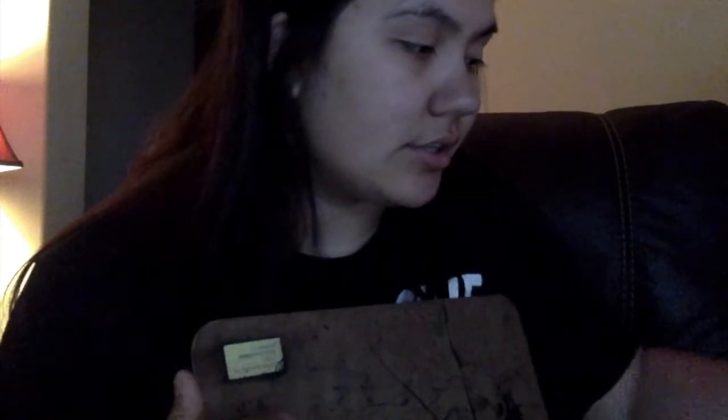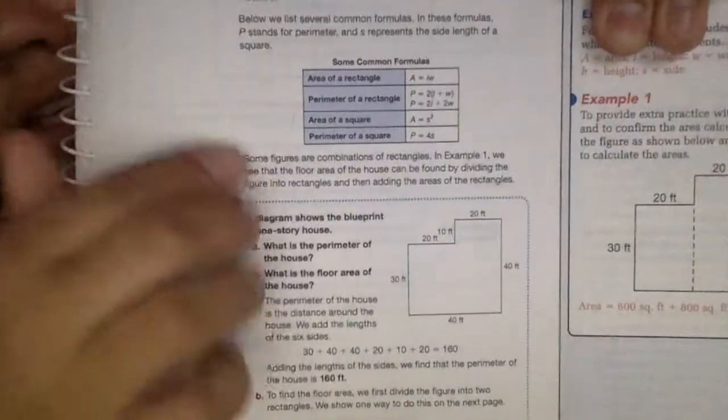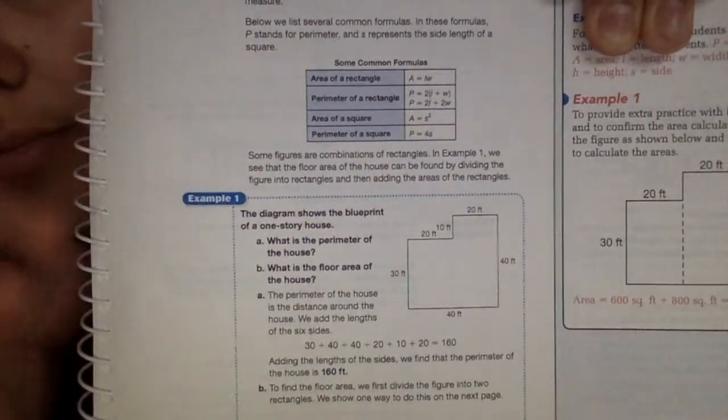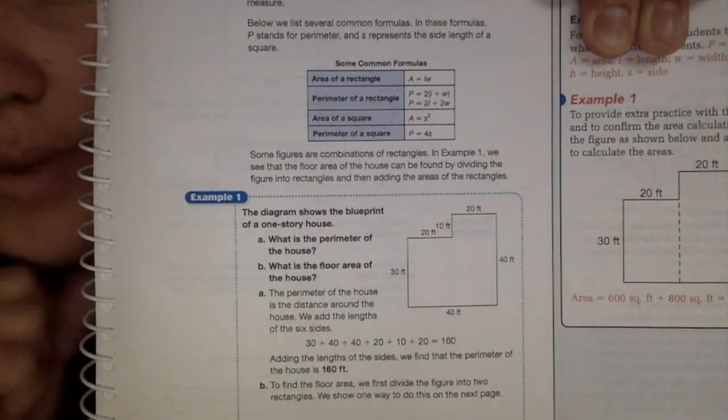Okay, so in your book, go to page 681, and pause the video if you need to open up your book right now. On page 681, there's a chart, and I'll put it up here. The chart has the common formulas that we're going to use. It goes over the area of a rectangle, the perimeter of a rectangle, the area of a square, and the perimeter of a square.